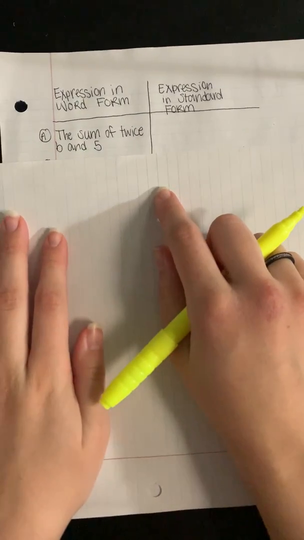On this side, we'll be writing the expressions out with letters and numbers and math symbols. But we're actually going to start with the first column, expression in word form. So for A, make sure you write that down, sum of twice B and 5. For this side, I want you to write down the expression, and then you have to highlight the keywords in each statement.